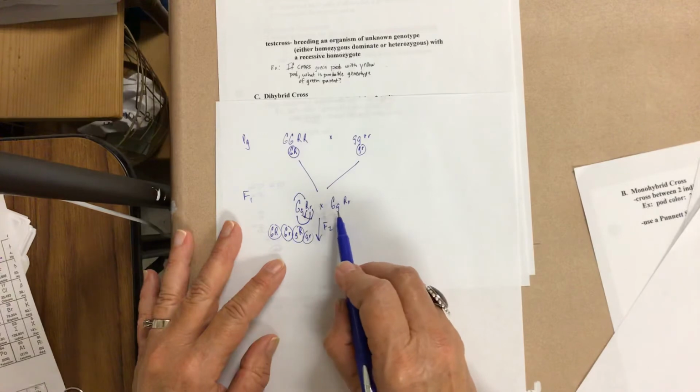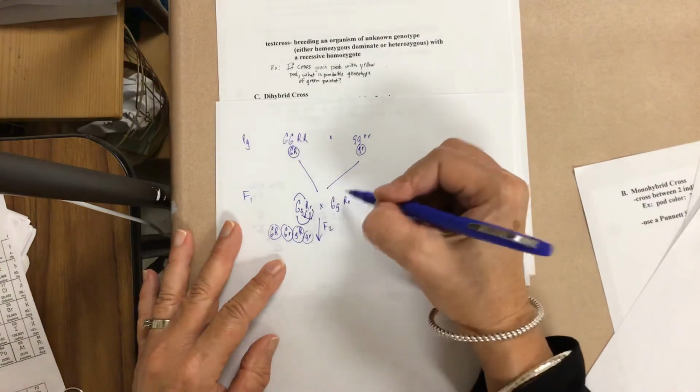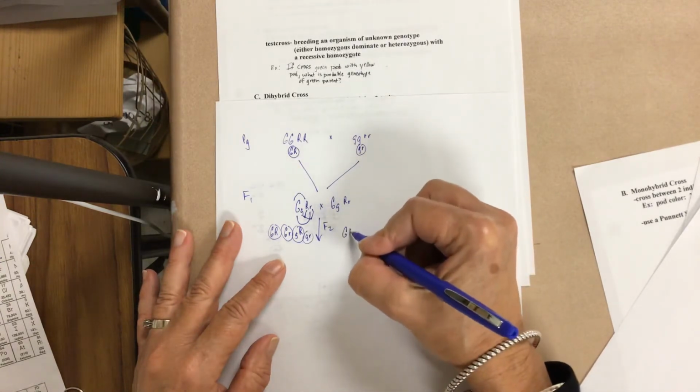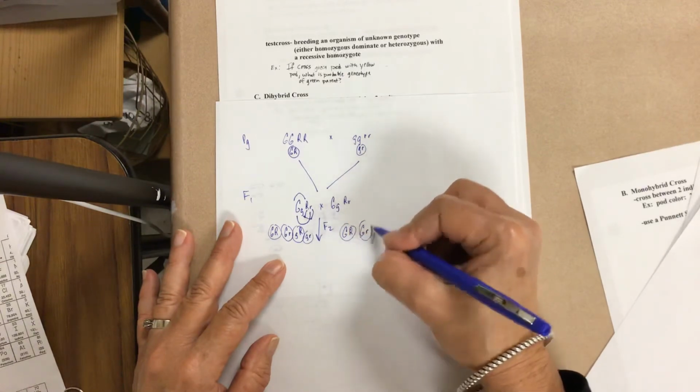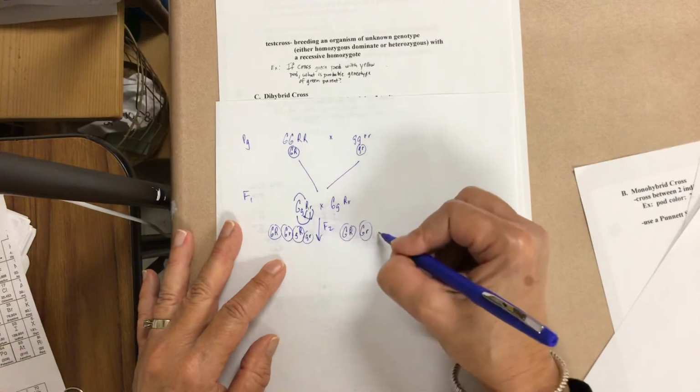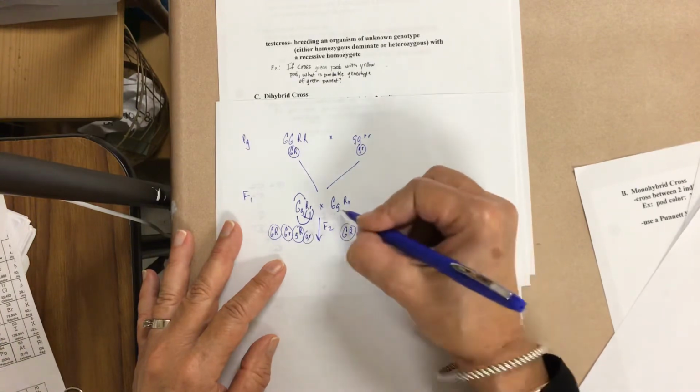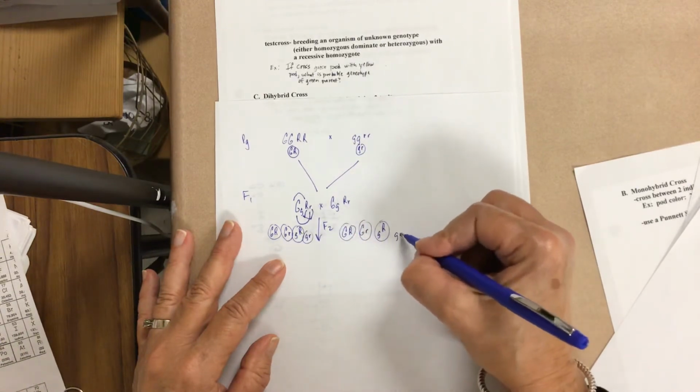This individual is the same, so it's going to be a big G big R, a big G little r, a little g big R, and a little g little r.